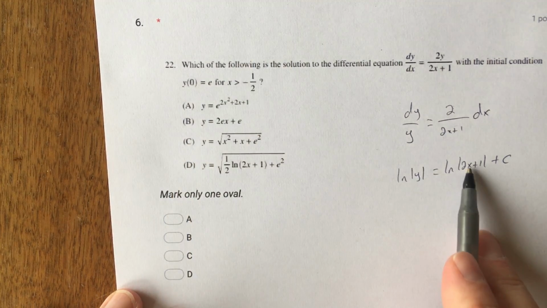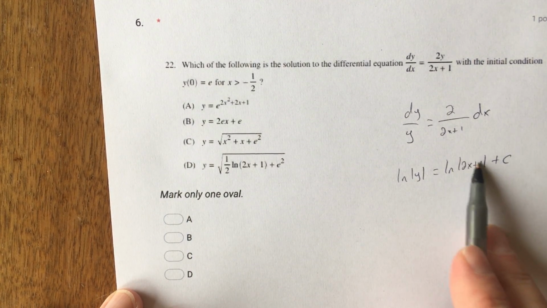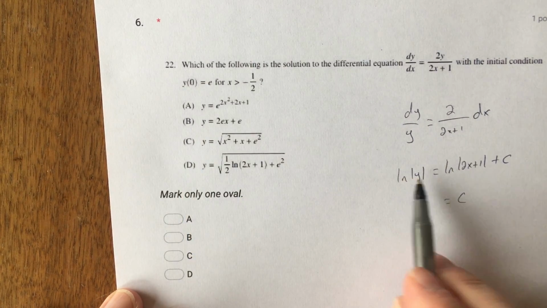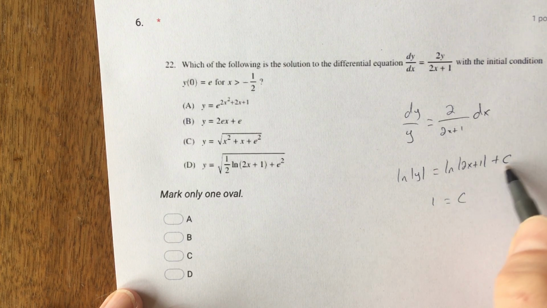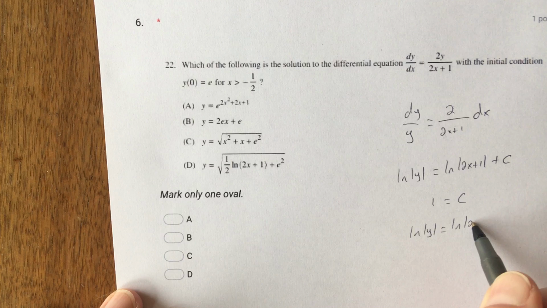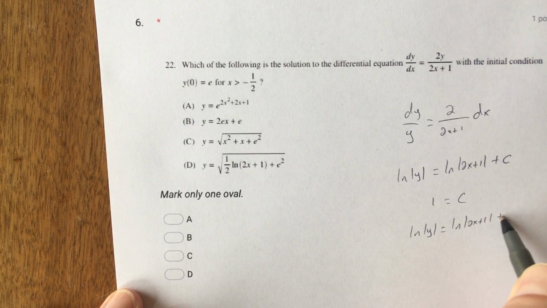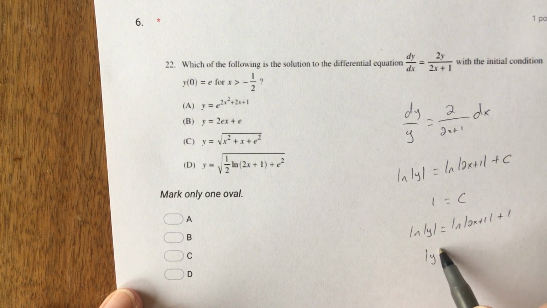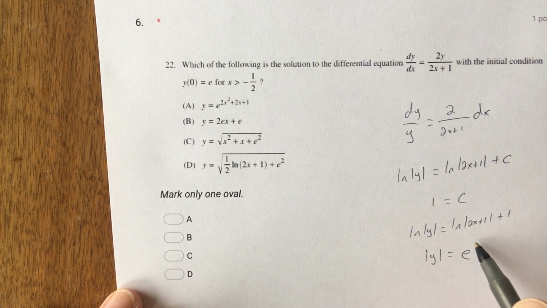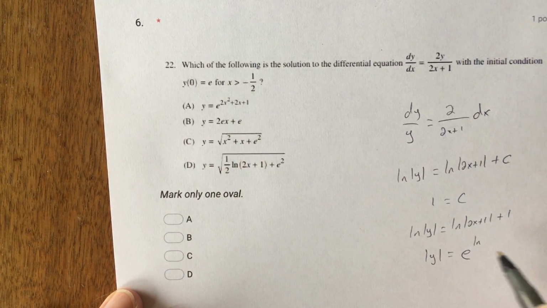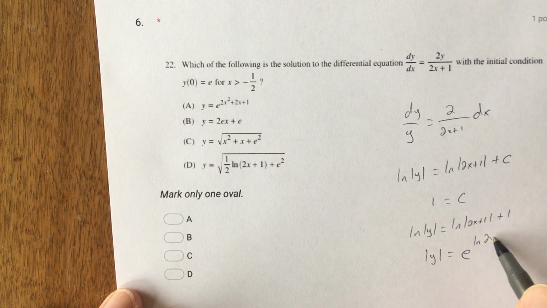We're going to put 0 in for x, which gives us natural log of 1, which is 0. So just c there. Put e in for y, the natural log of e is 1. So we're going to put 1 in right there. Natural log y equals natural log 2x plus 1 plus 1. We're going to raise it to the power of e. So e to the natural log. And this 2x plus 1, because of the condition they gave us, will always be positive. So we don't really have to have the absolute value there.